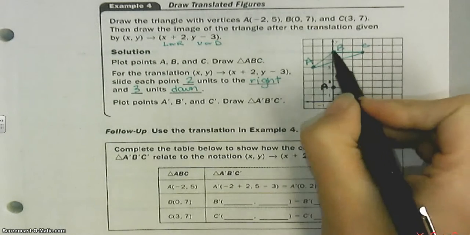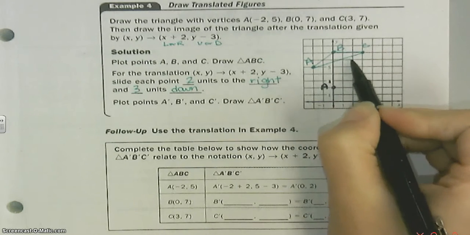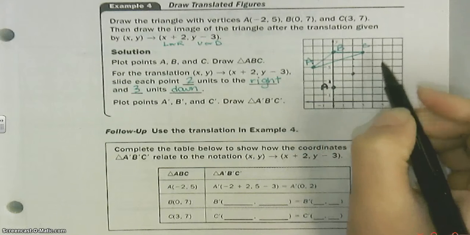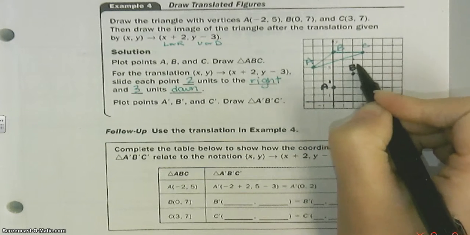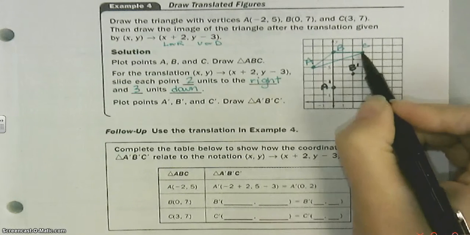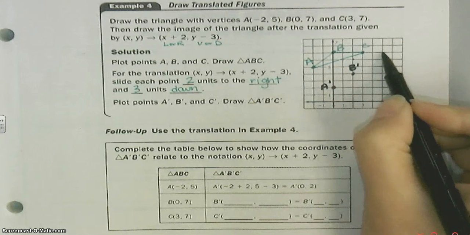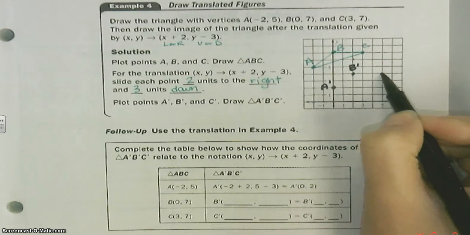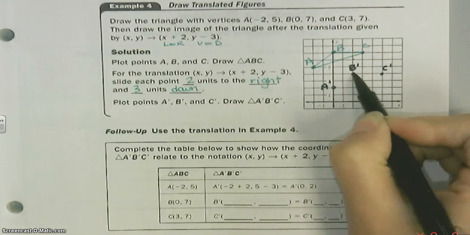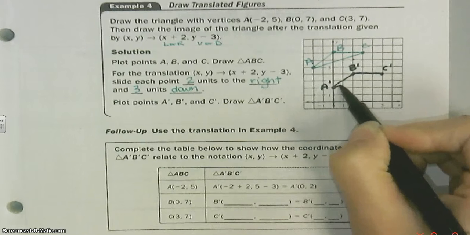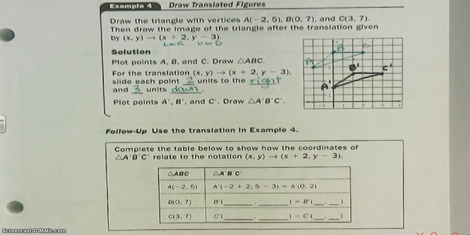Now let's do B. 1, 2, 1, 2, 3. B prime. C has got to go 1, 2, 1, 2, 3. Here is our new triangle. Notice that it looks exactly the same. If your shape doesn't look exactly the same, you've done something wrong.